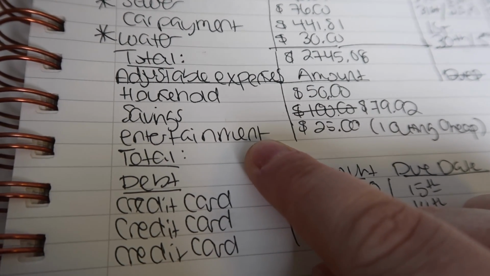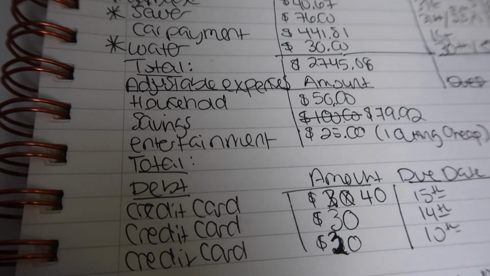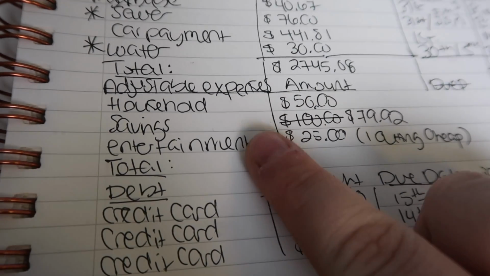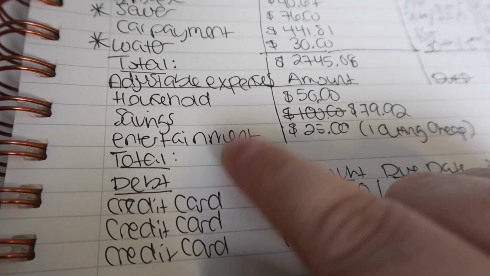Entertainment, because it's boring to stay at home all the time, so you might want to have some sort of budget to maybe go out once a month or something like that. So we'll leave all these things blank for now, just basically writing down your categories.